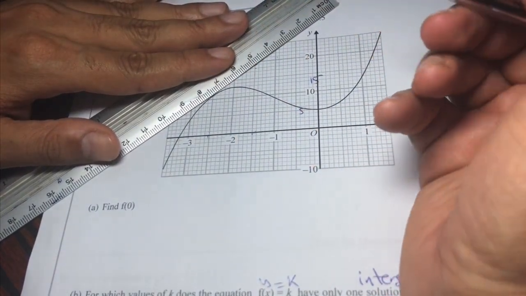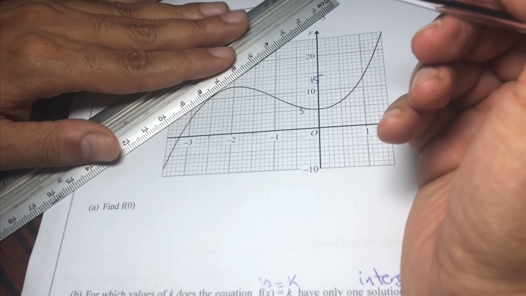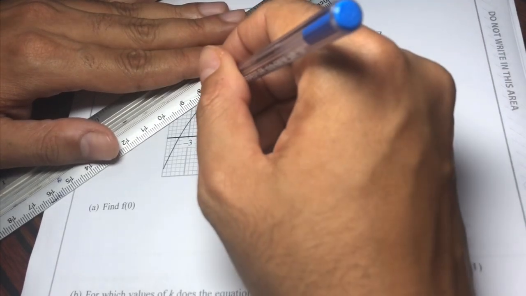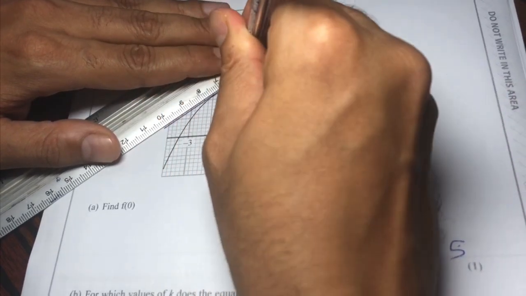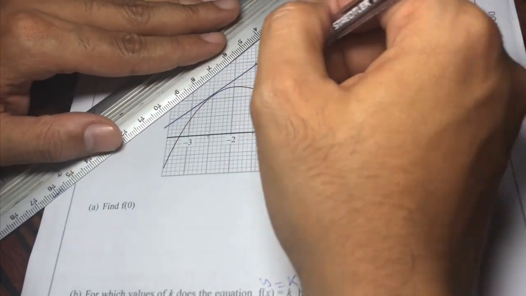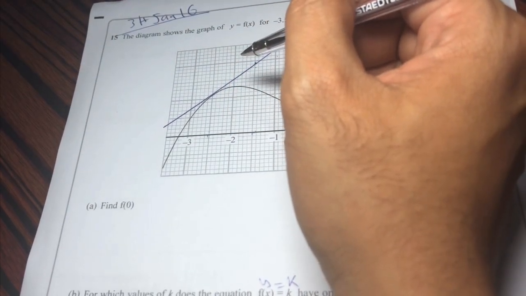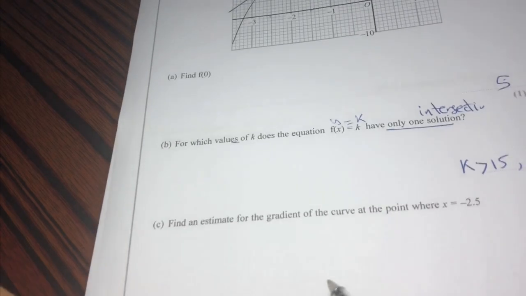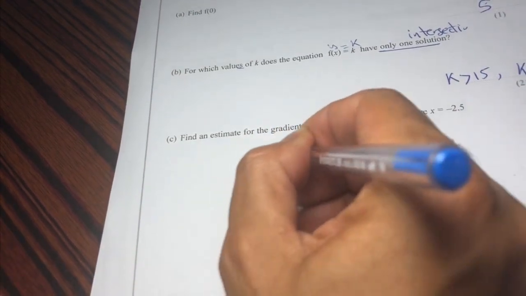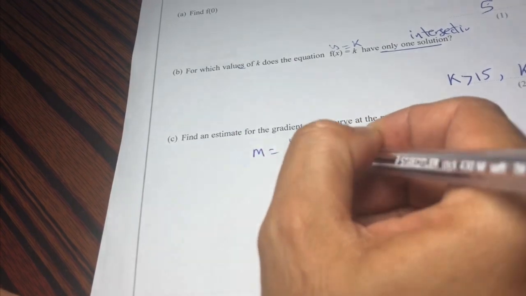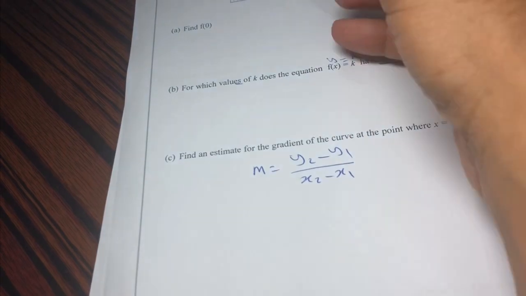Don't make it like this. It's not touching, it intersects. Intersect in many points, but touch intersects only in one point like this. Just touch in one point. How can I find the gradient? You know the rule of the gradient, huh? M equals y2 minus y1 over x2 minus x1. So here I need 2 points on that line so I can find the gradient.